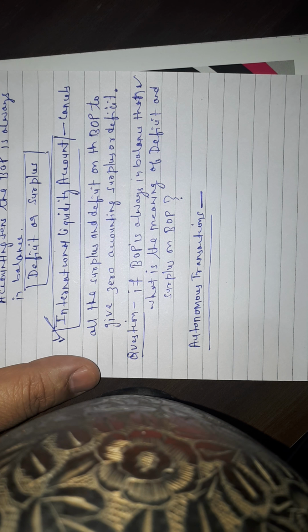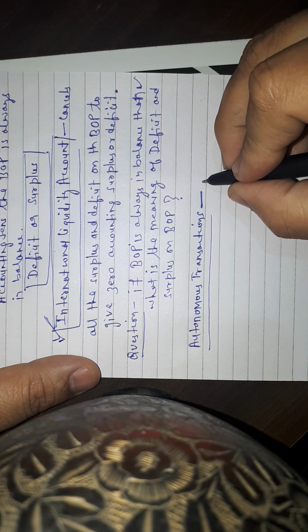When any transaction takes place without any adjustment motive of balance of payment, like deficit or surplus, it is called autonomous transactions.